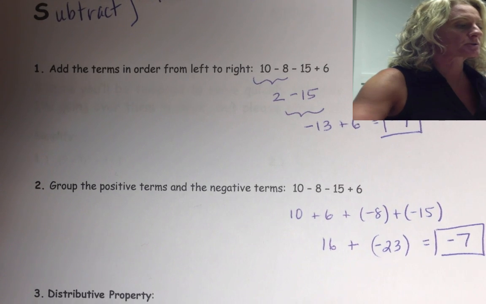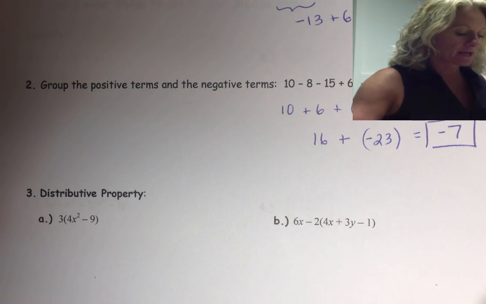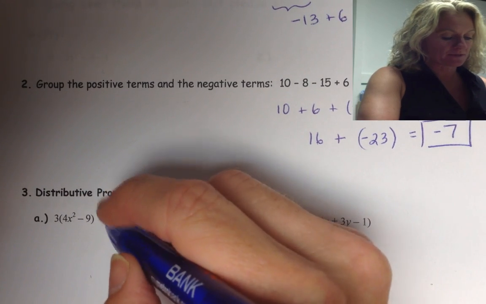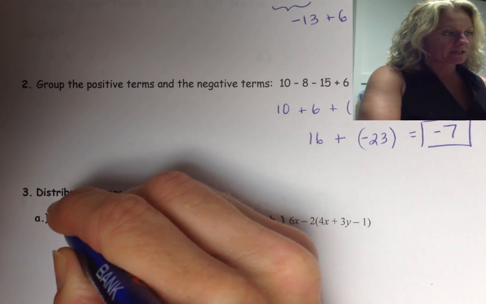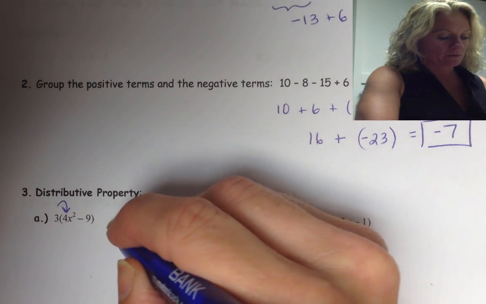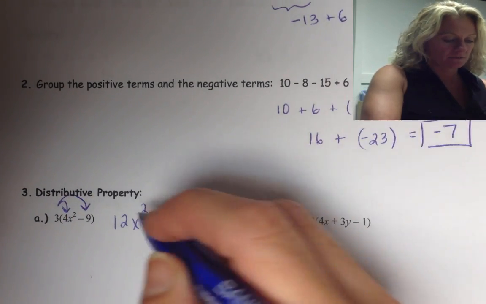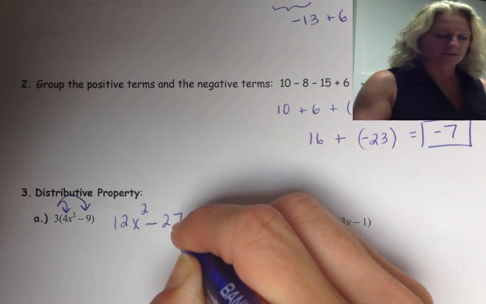Also, let's look at the distributive property, which you should already know, and that just says to take 3 times each term in the parentheses. So you have 3 times 4x squared, which is 12x squared, and then 3 times 9 is 27, and then that's it.